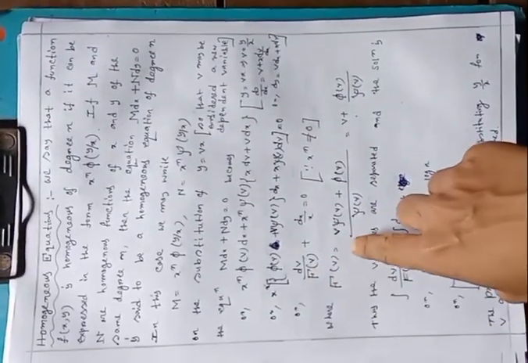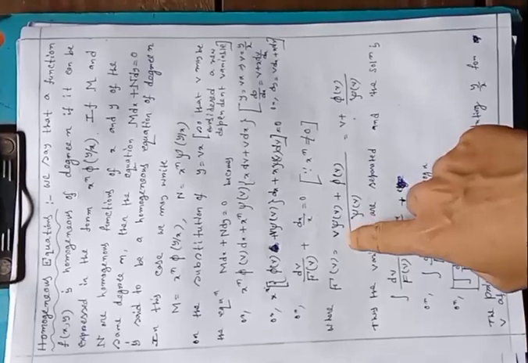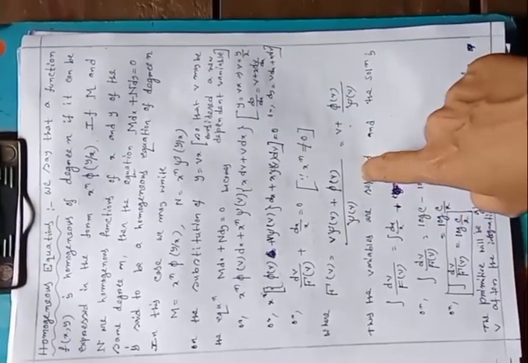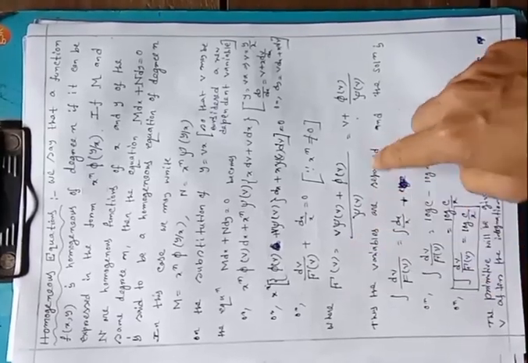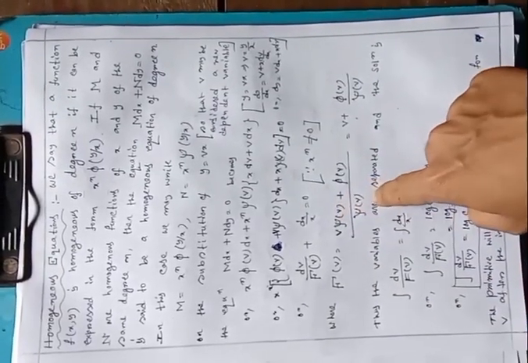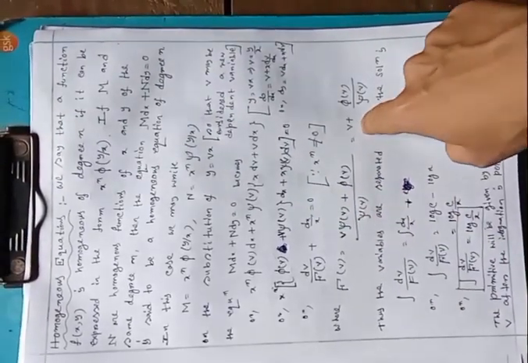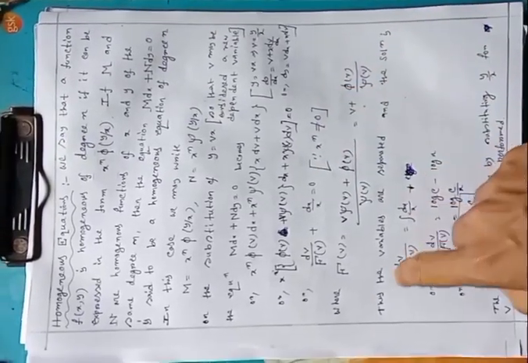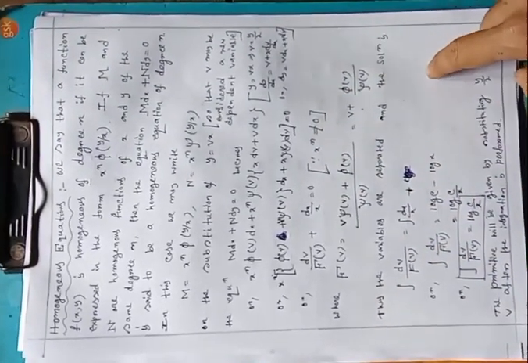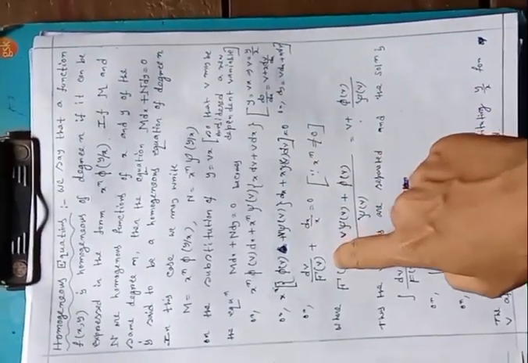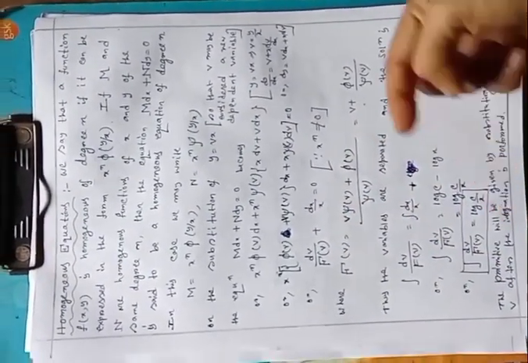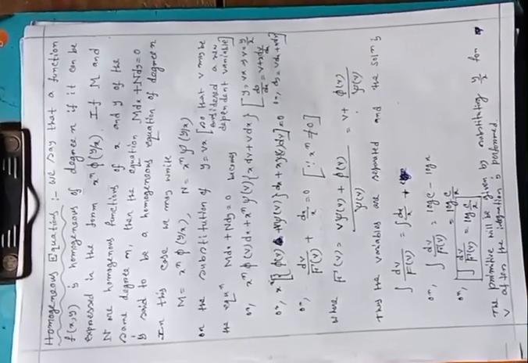Here capital F of v is equal to v psi of v plus phi of v, whole divided by psi of v. Or we can say F of v is equal to v psi of v divided by psi of v, which gives us v, plus phi of v divided by psi of v. Thus the variables are separated, because we had two variables, one is v, another is x. Here the two variables are separated and now we can integrate and find the solution.